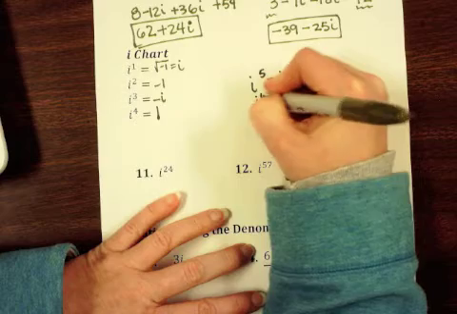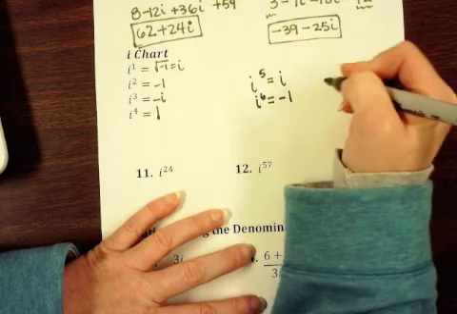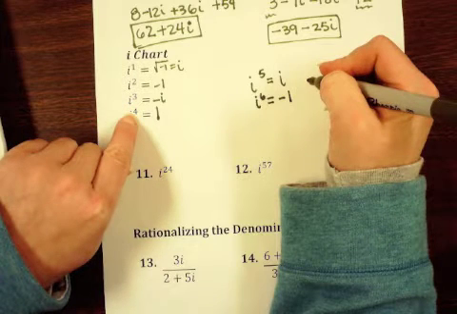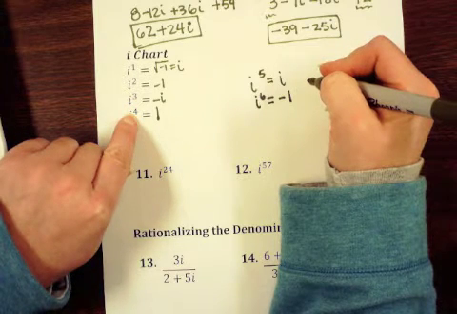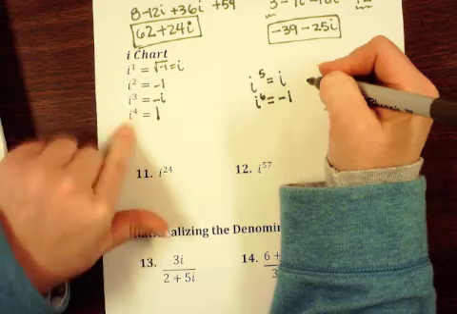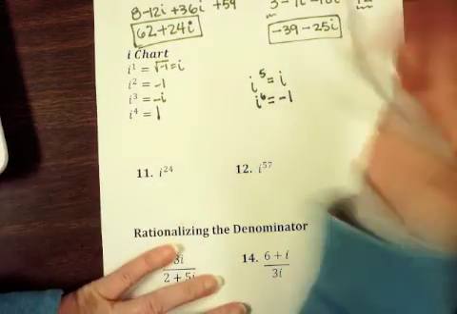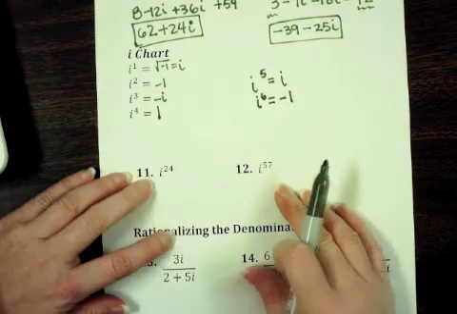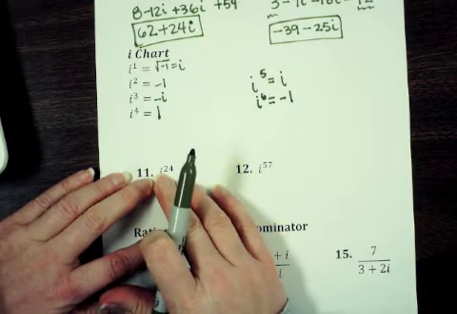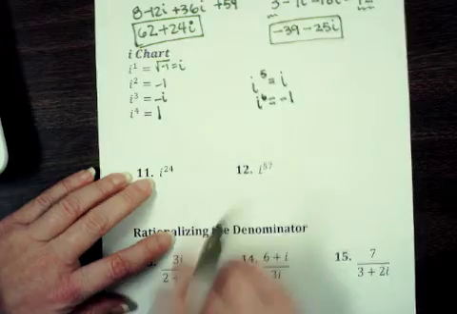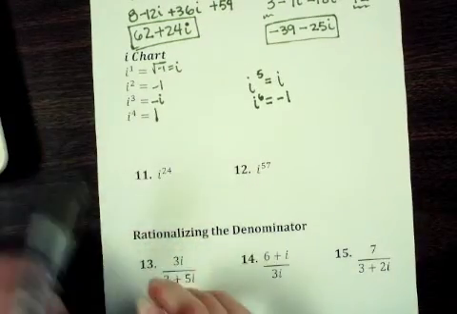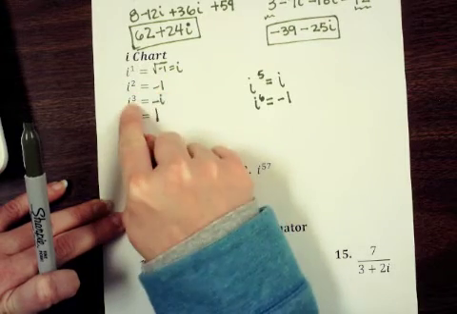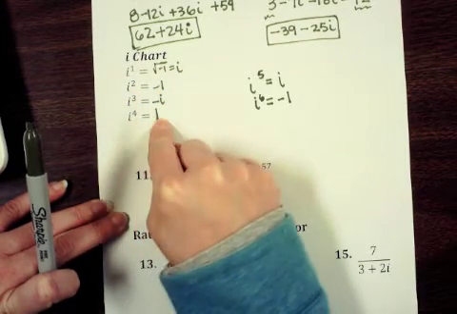And if I were to tell you to do i to the 6th, it's going to equal negative 1. And i to the 7th is going to equal negative i, and i to the 8th is going to equal 1. So it cycles every 4 times. So there's only 4 possible answers to i to any power. It's your choice how to do it, but I'm going to show you the best way I've found, and that's to make your i chart. Now, you'll always start out with i equals i, i squared equals negative 1, i cubed equals negative i, and i to the 4th equals 1.